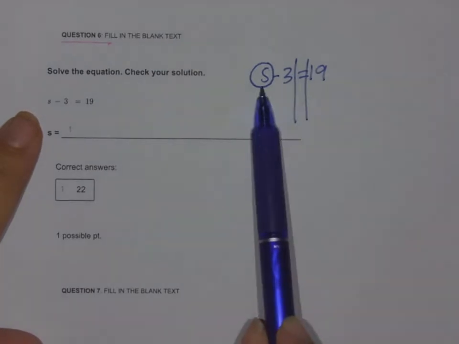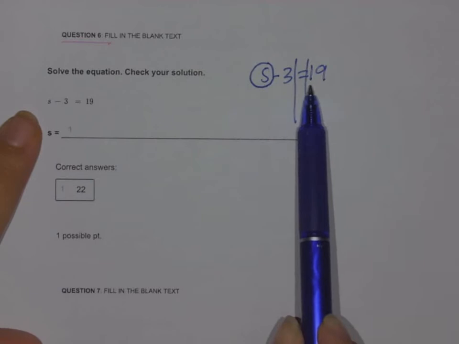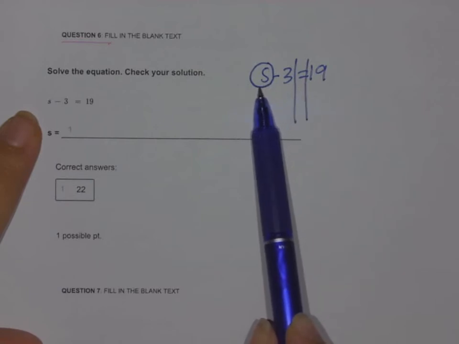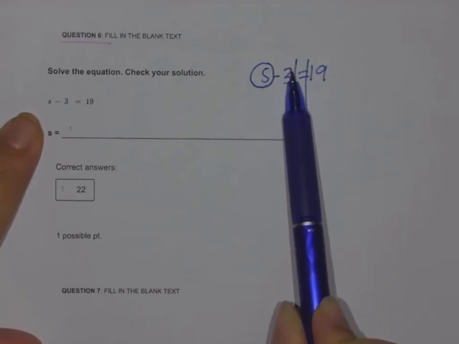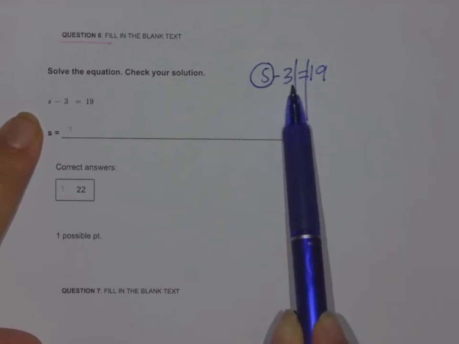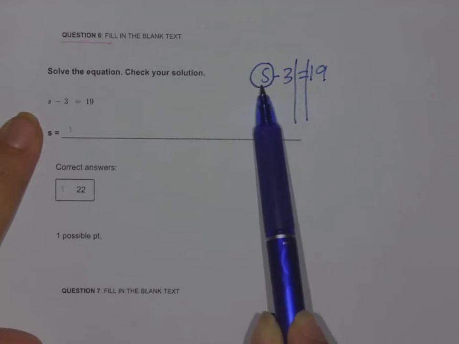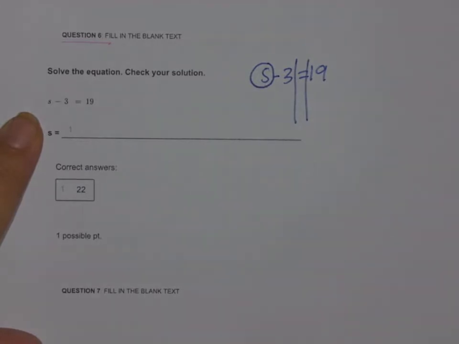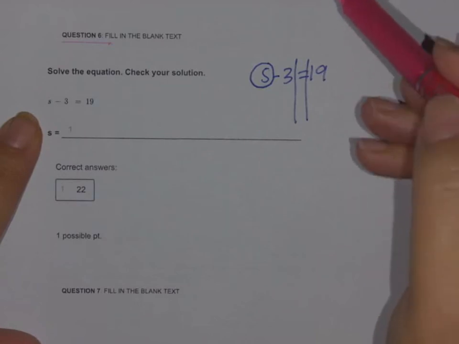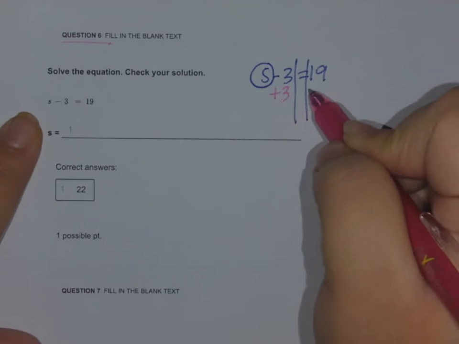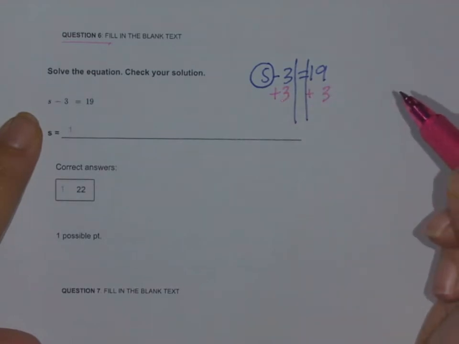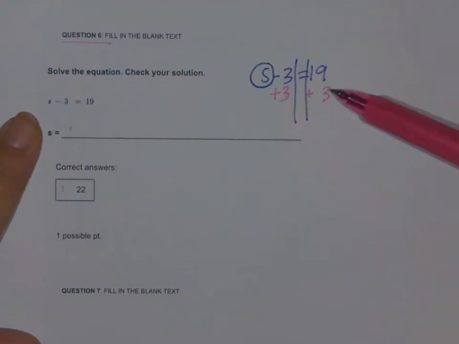Remember that the goal is to get S all by itself on one side of the equal sign. It's got to be alone. So in order to do that, I have to do the inverse or opposite operation of anything that's with it. So I have this subtract 3 or negative 3 next to this S. So to get rid of it, I'm going to do the opposite. Now the inverse or opposite operation of subtraction is addition. So whatever I do to one side, I have to do to the other. That's step 4. I've got to do it on this side and this side of the railroad tracks. Okay? So step number 5 is to go ahead and solve it.